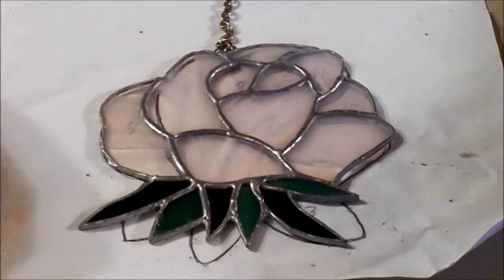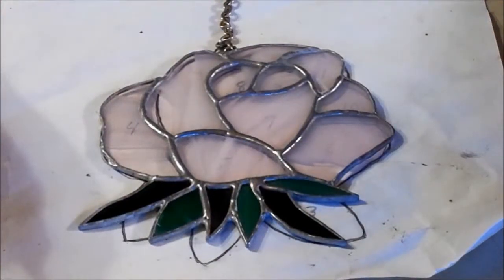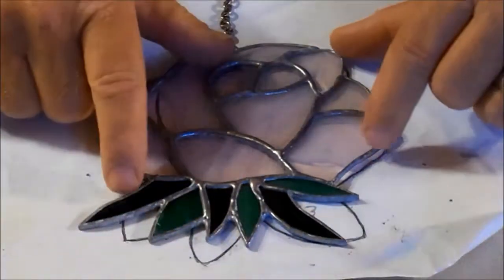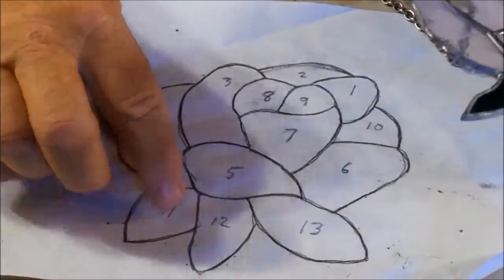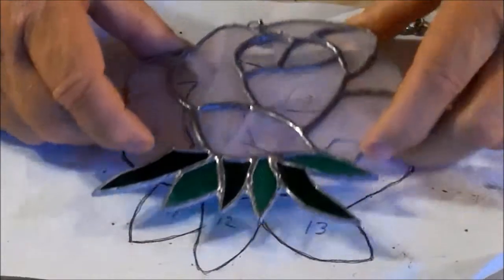This way, using a pattern, you can cut all the pieces and fit them together like making your own jigsaw puzzle. But in the case of this rose, this is basically the pattern that I've taken it from, but you can see that with the rose, I've gone ahead and changed it so that it only has 3 leaves instead of a whole bunch of straggly leaves hanging down here.